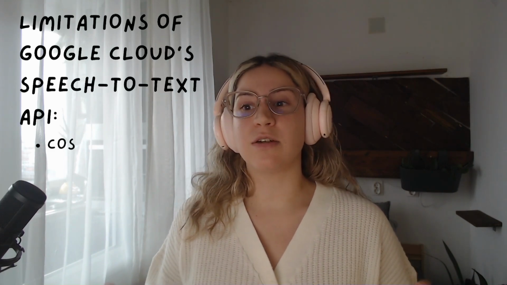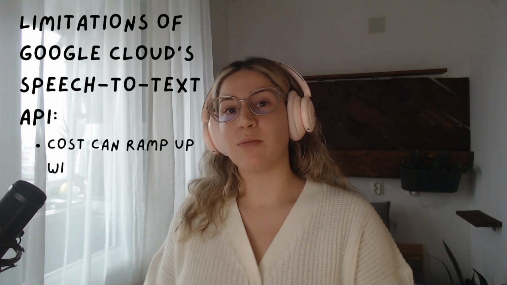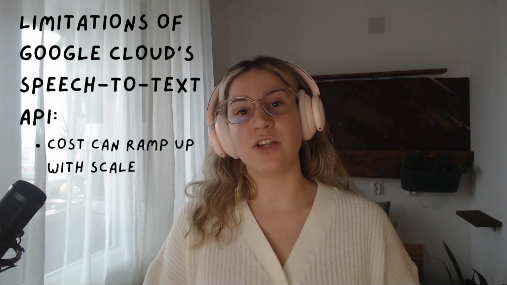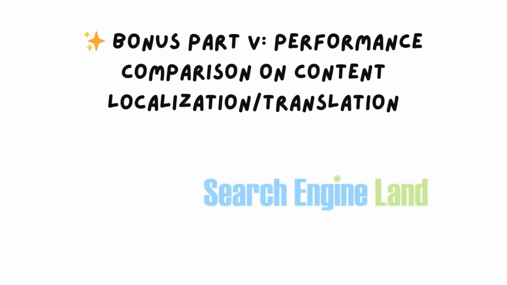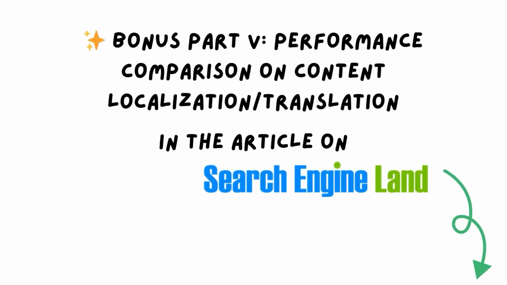It will be easier and cheaper to do this with machine learning as opposed to a transcription agency, and it might even be more ethical to do so, but it might still be very costly for people that are working with a tight budget. There is a bonus section in the Search Engine Land article that discusses content localization and specifically translation, how you can use it in SEO, and also the comparative analysis between GPT-4 and Google Cloud's API equivalent on translation projects. So definitely check out the blog to see this particular section.